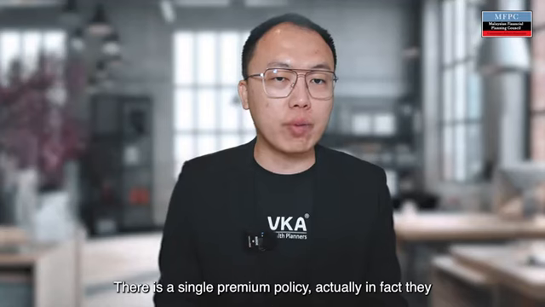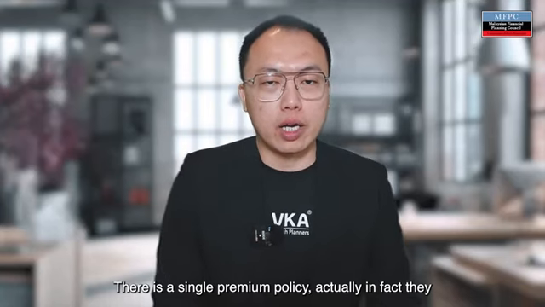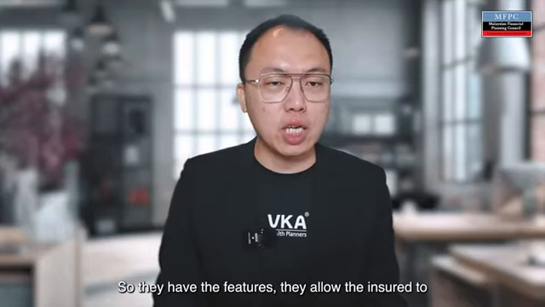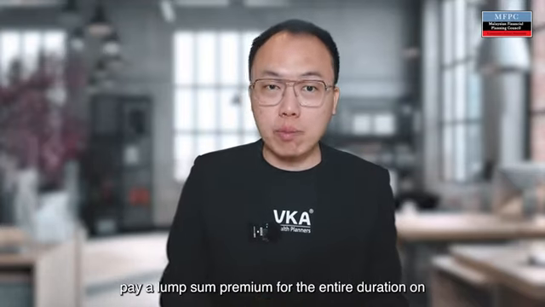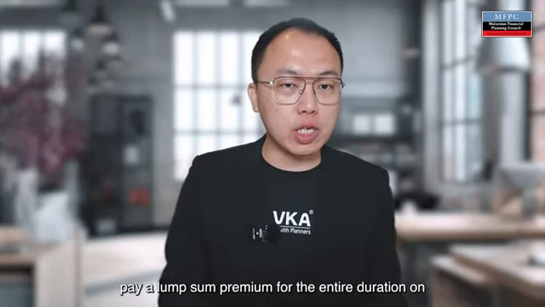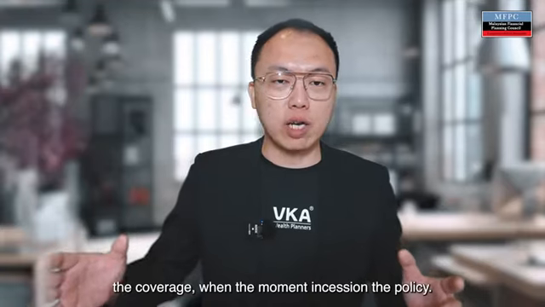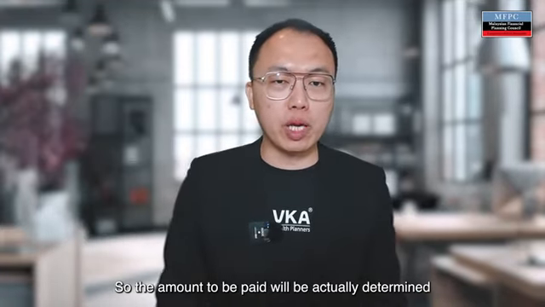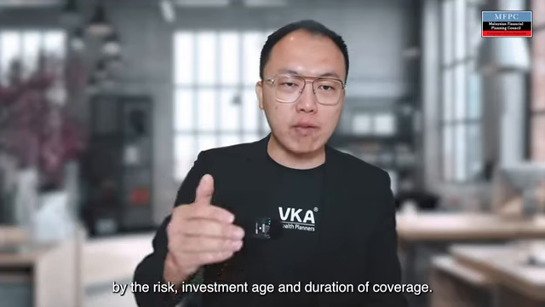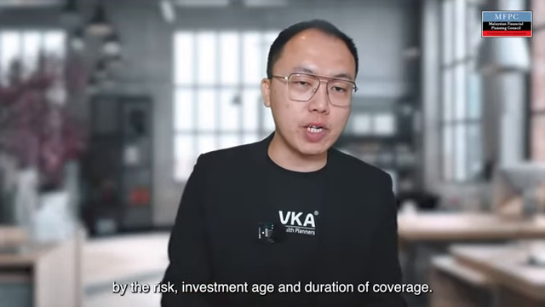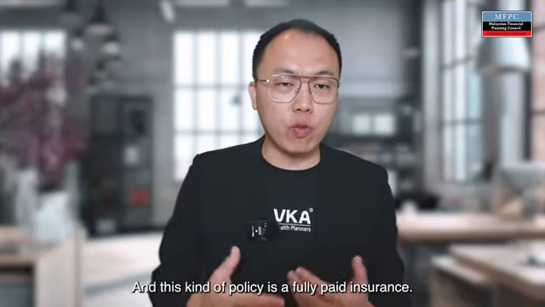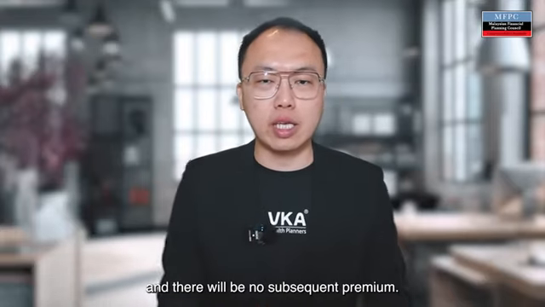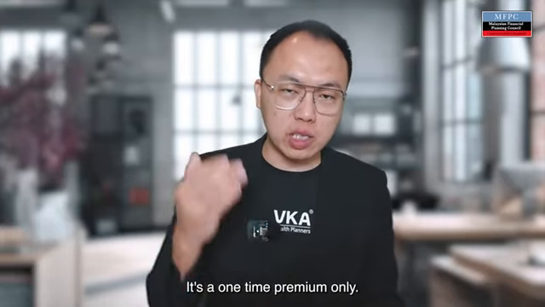Okay, so the next slide we're going to touch on another policy, that is the single premium policy. In fact, there are certain policies where we can pay a single premium. They allow the insured to pay a lump sum premium for the entire duration of the coverage at the inception of the policy. The amount to be paid will be determined by the risk, investment, age, and duration of coverage. This kind of policy is a fully paid insurance. It covers the duration of the plan, and there will be no subsequent premium. This means it's a one-time premium only.